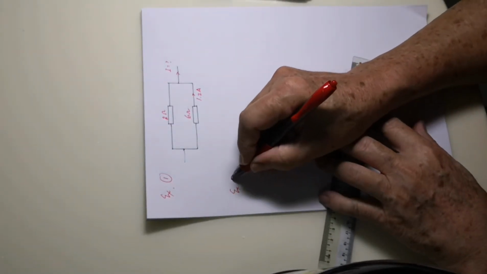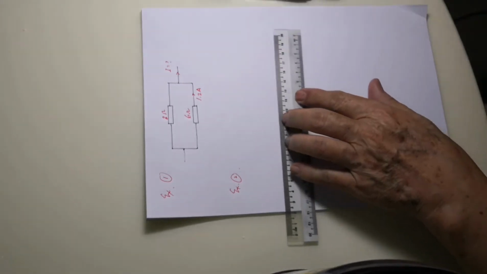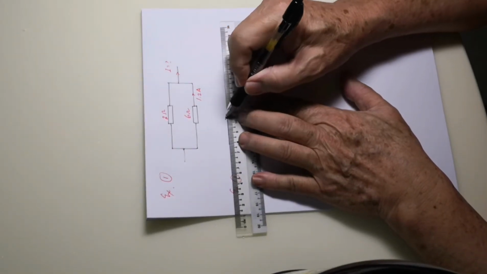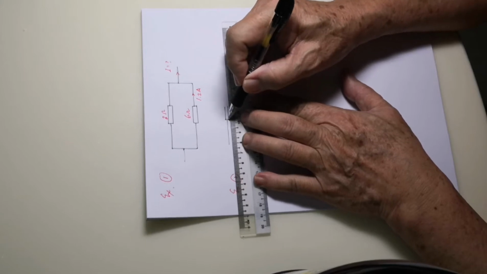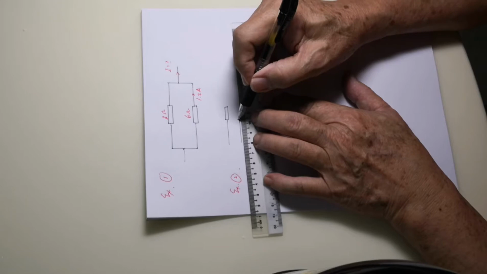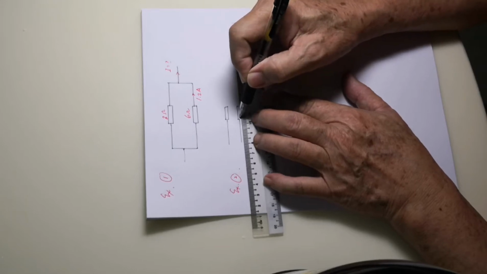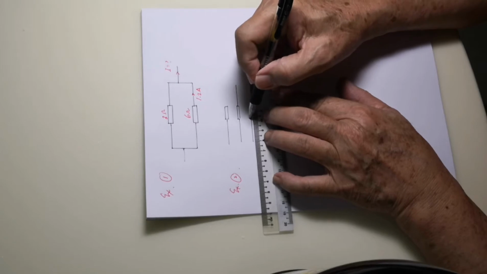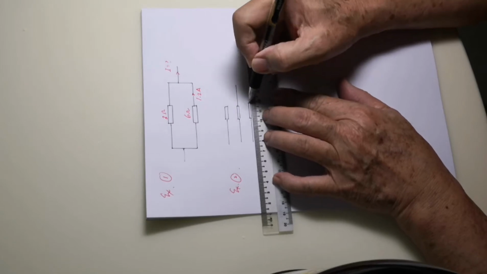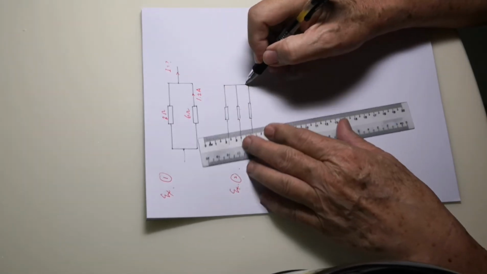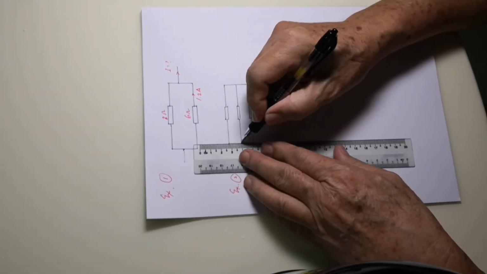Exercise number 2. Let's add something. And how about this? So be very careful not to be caught.